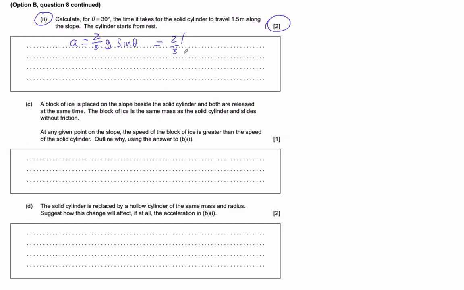So 2/3 times 9.81. The sine of the angle is 1/2. If you're going to use 30 degrees, make sure you are in degrees. That should be 1/2. And then just calculate that. I got something between 3 and 4 meters per second squared. And then suvat that. I think you're going to use S is equal to UT plus 1/2 AT squared. Suvat that for the time. And the time is between 1/2 second and a whole second. I will tell you that much.